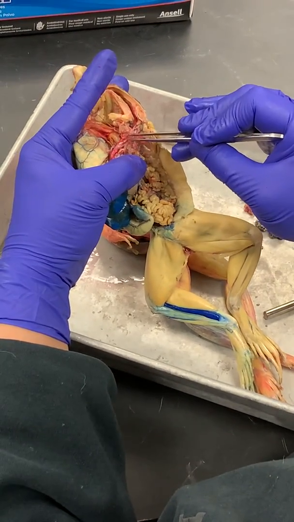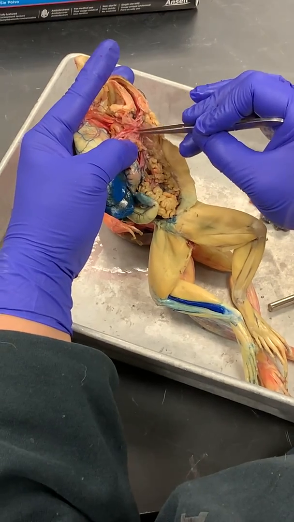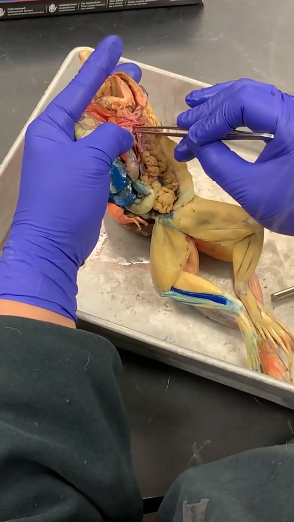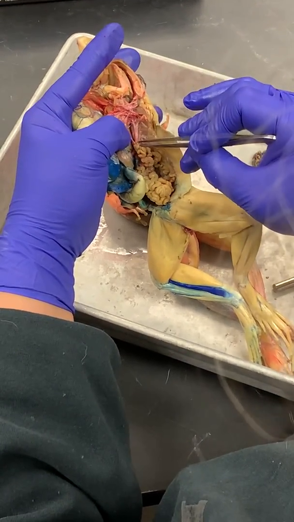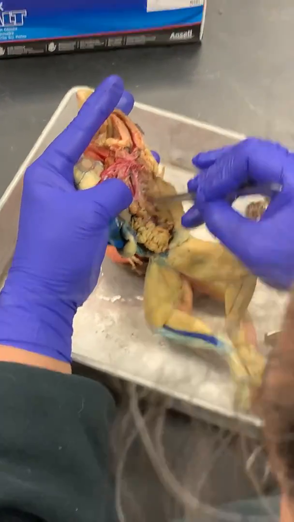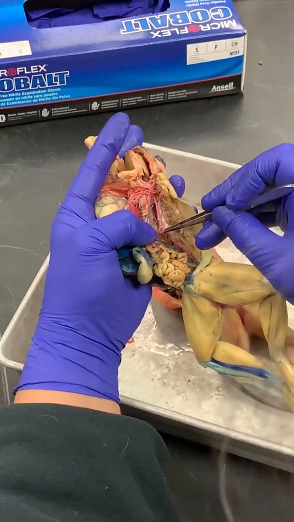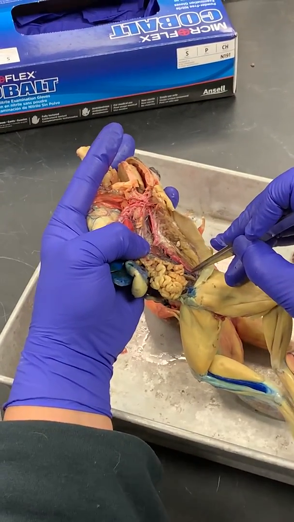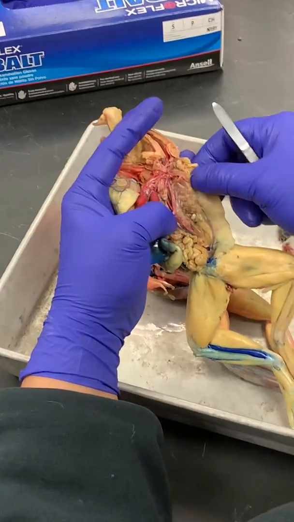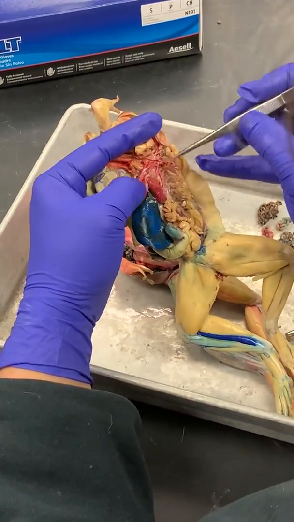Okay, so then this middle, see this middle one here? If we follow it, it turns all the way down around, and then it joins with the systemic arch from the right side. When we peel up the kidneys, we can see it continues as one vessel down the dorsal aorta. Okay? So that's your systemic arch, your left systemic arch.